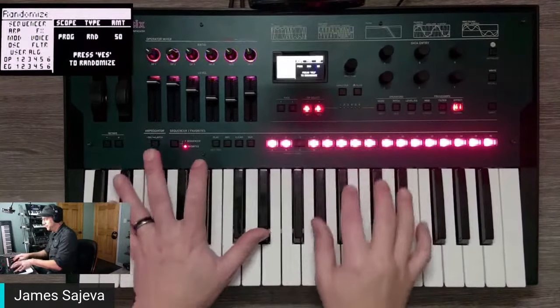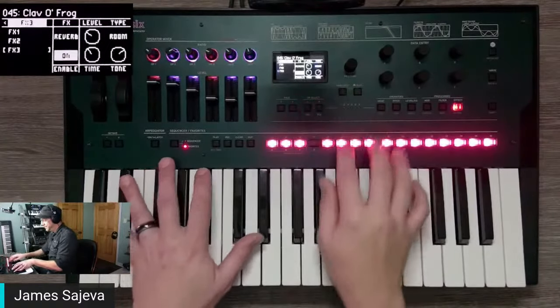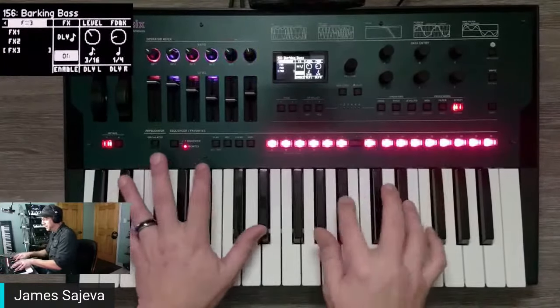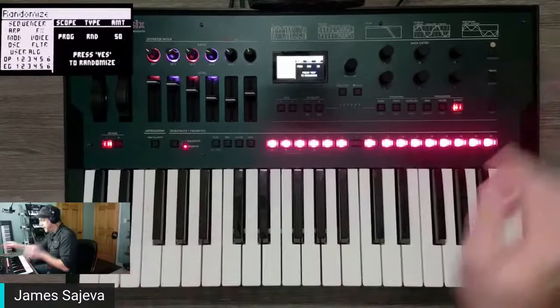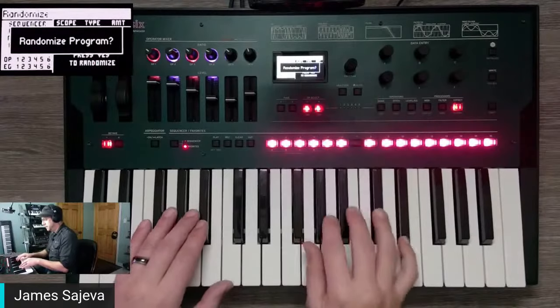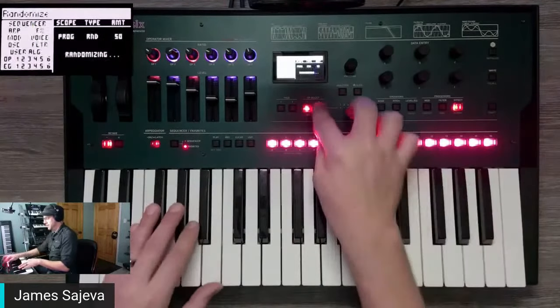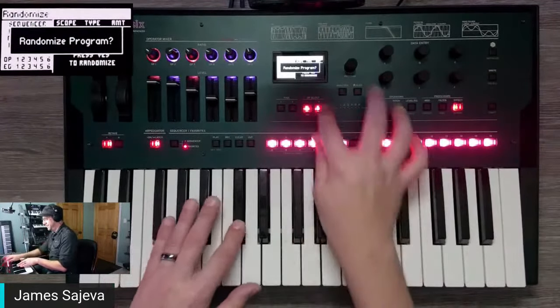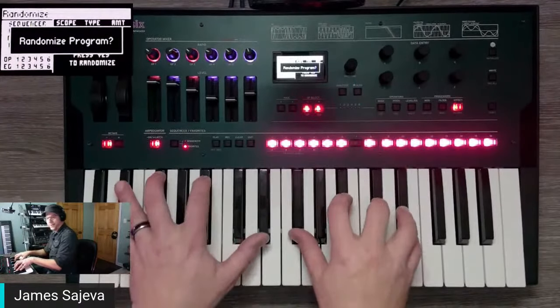All this from a simple saw. It's so awesome. And then if you go to a different sound and do that, you're going to get different results, right? So here's for bass. We're going to deviate 50%. It's like a box of chocolates. You never know what you're going to get.